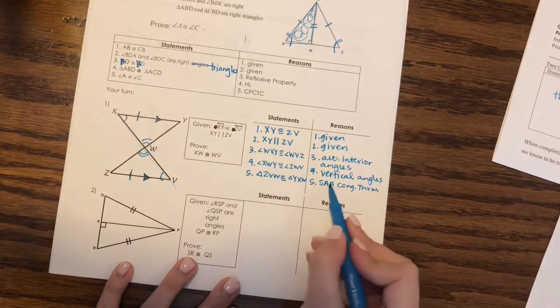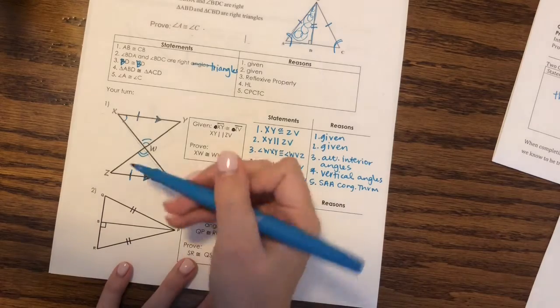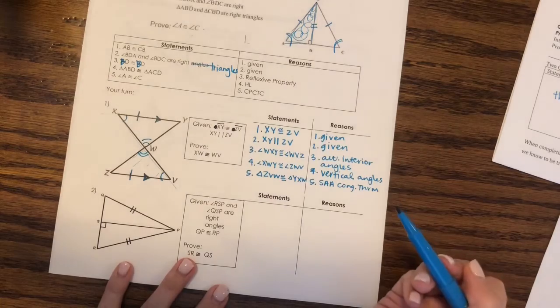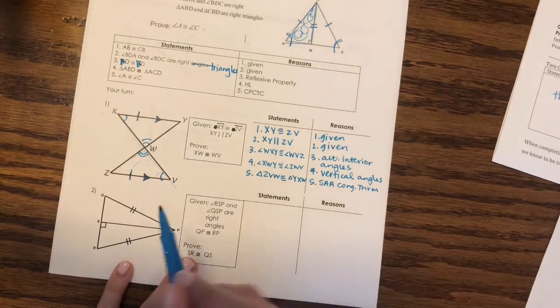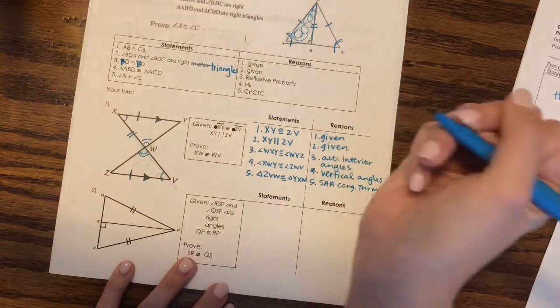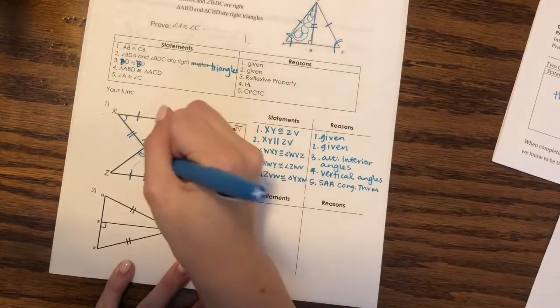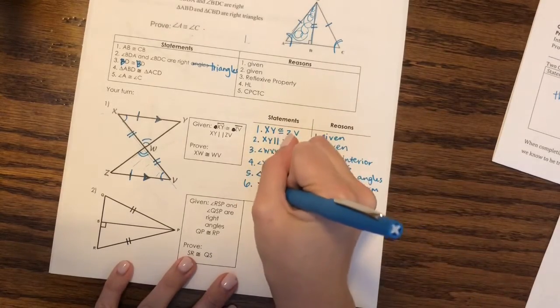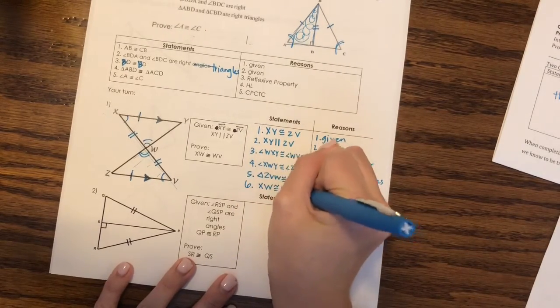Okay. So we've proven the triangle is congruent, so we know that this triangle is congruent to this triangle. Because they're congruent, we now know that XW, I'm sorry, and WV have to be congruent because corresponding parts of congruent triangles are congruent.